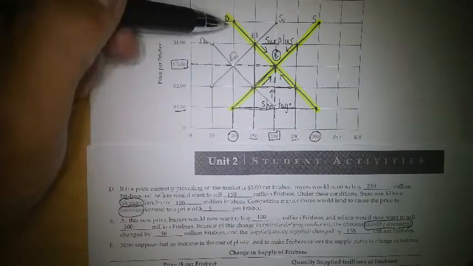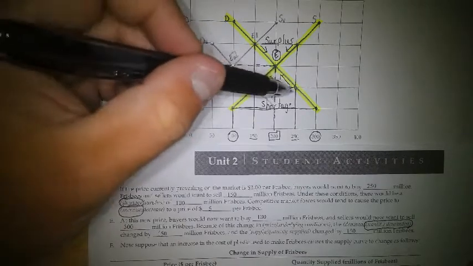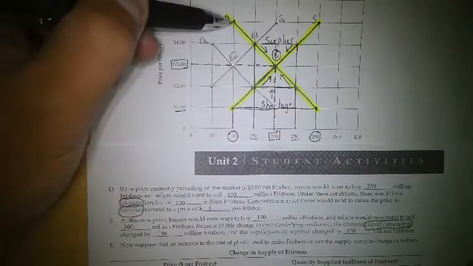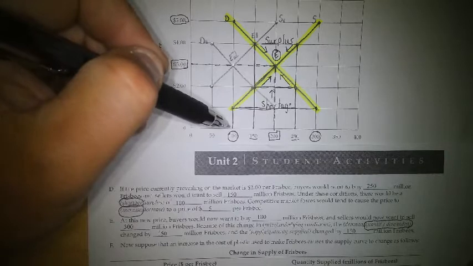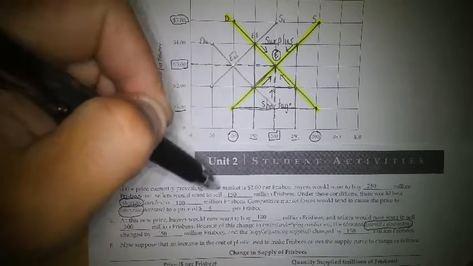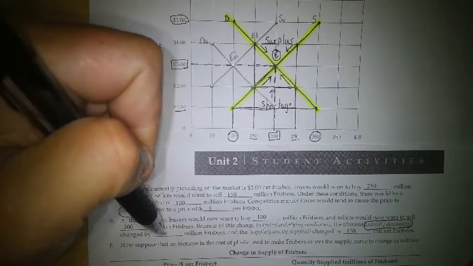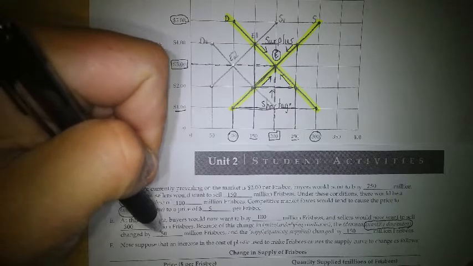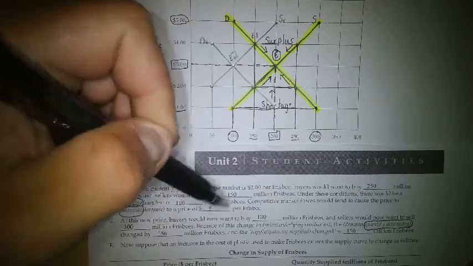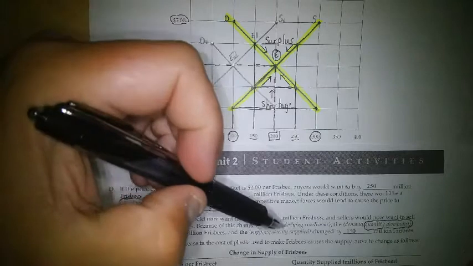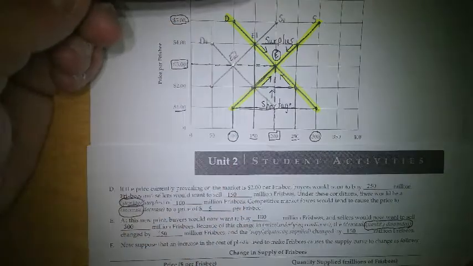I'm confused. Hold on. At $2, we demanded 250. At $5, we demanded 100. What's the difference in that? About 150 million Frisbees, right? So that's the next answer, 150 million. And then the supply, or the quantity supplied, changed by 150 million.